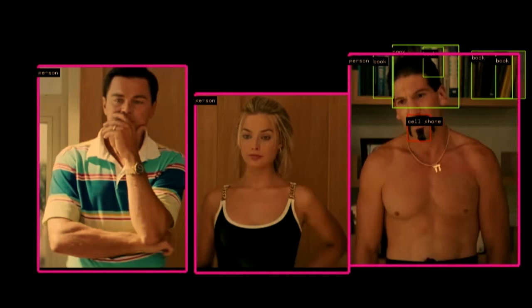And of course that's wrong, but if you look at a cell phone, it is like a black box, and his beard to some extent looks like a black box.